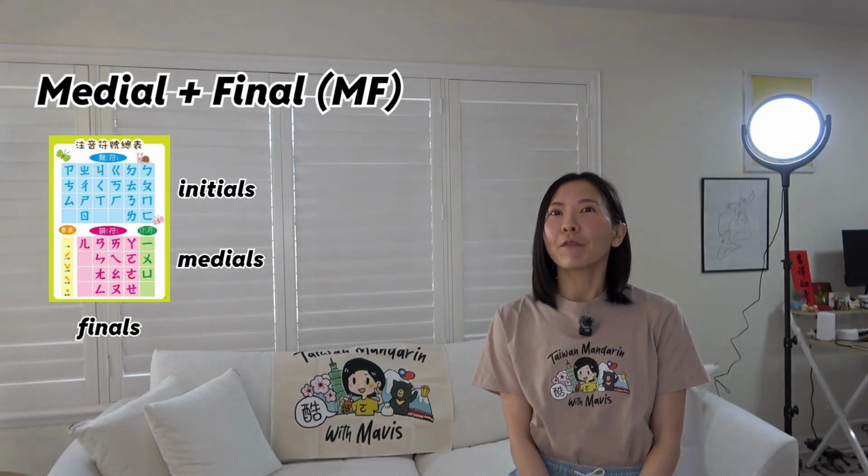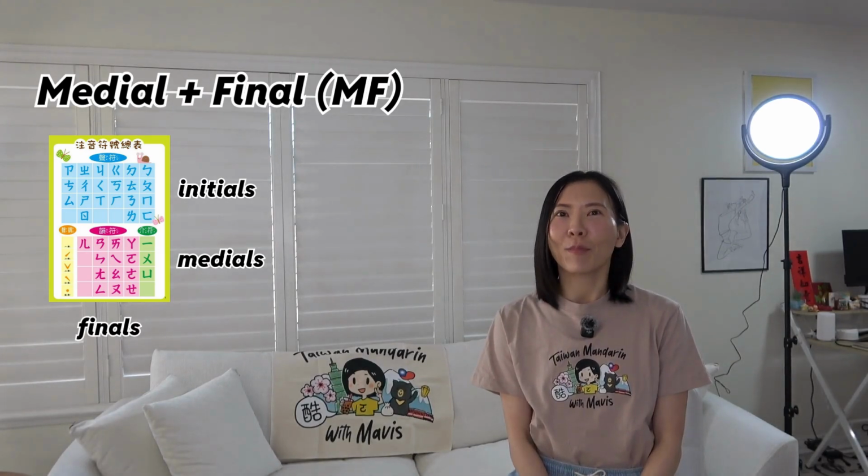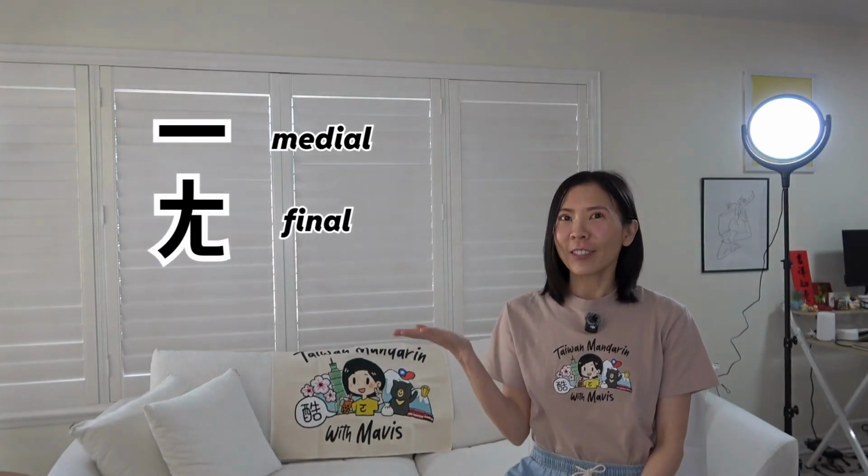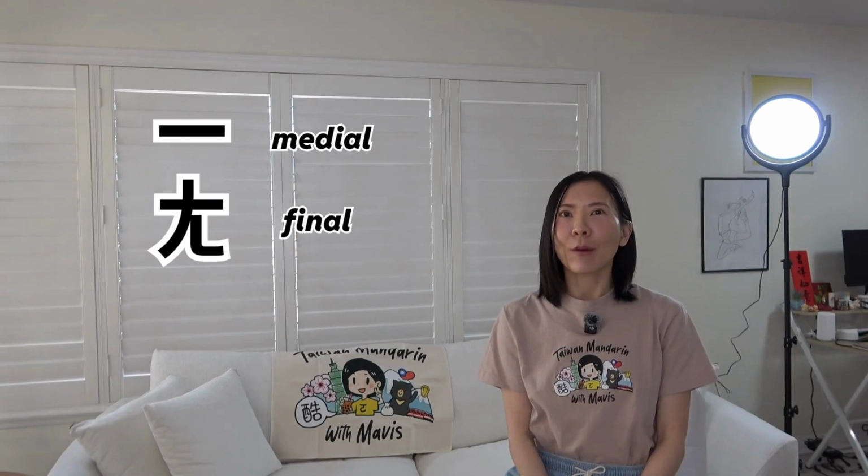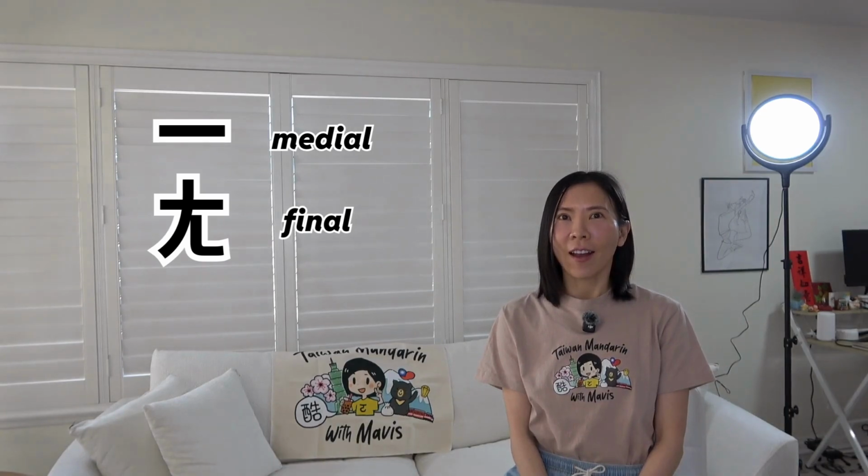Some syllables have no initial and start with a medial. Let's look at these examples, how to combine them. The first example, start with the medial I and glide to the final ang, I, ang, yang. And we'll practice two more.